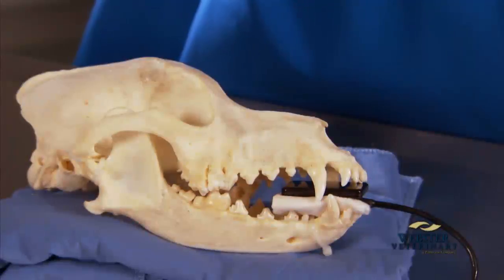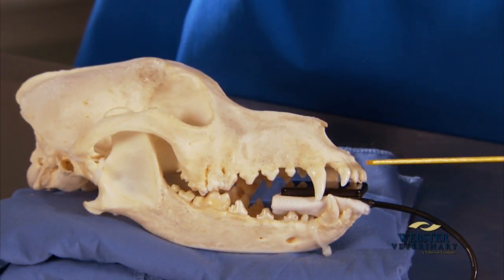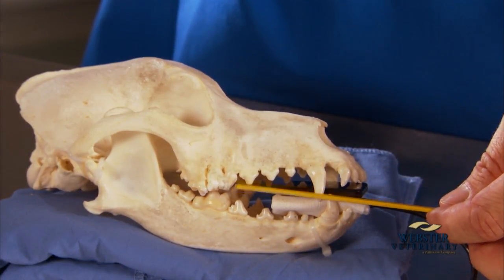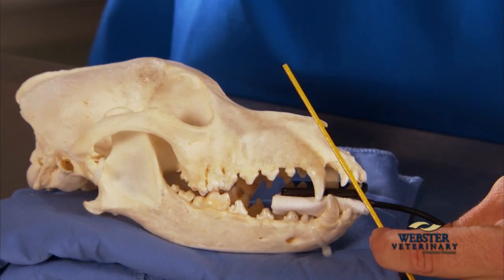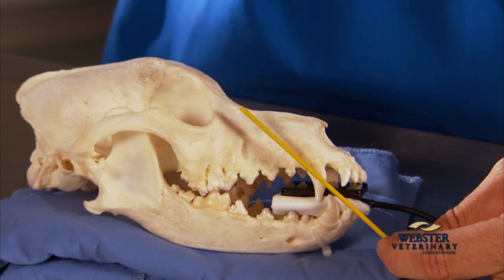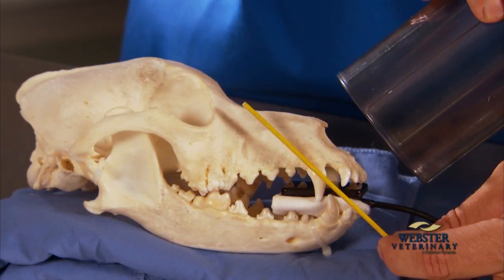In order to achieve an image of the maxillary incisors, we insert the sensor in this position in the oral cavity. The plane of the incisors is this plane, so therefore the bisecting angle is in this plane, and the tube head is moved parallel to that position.